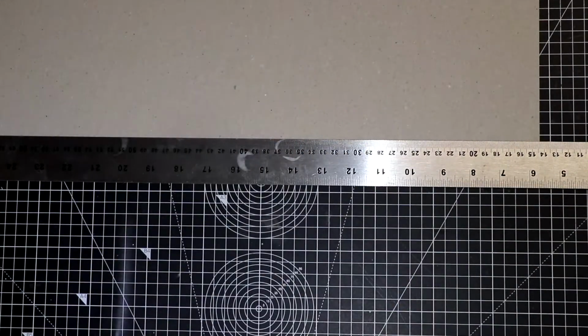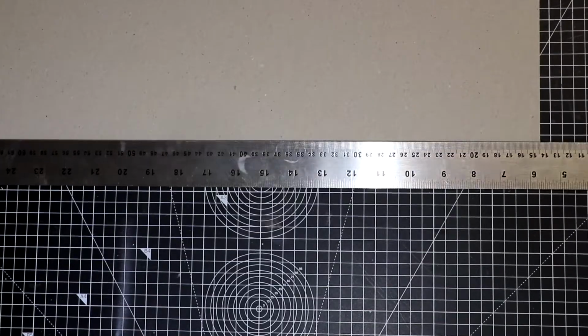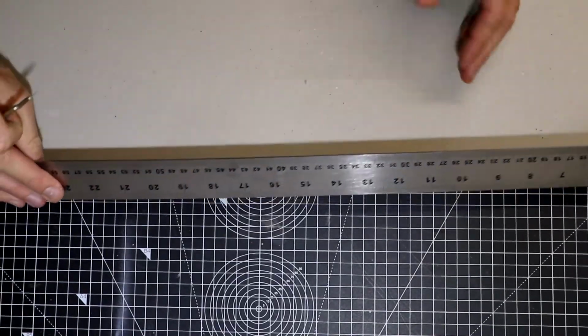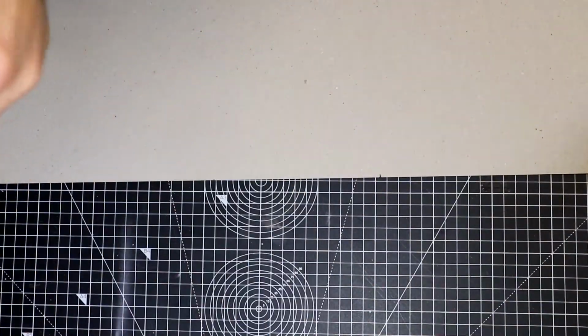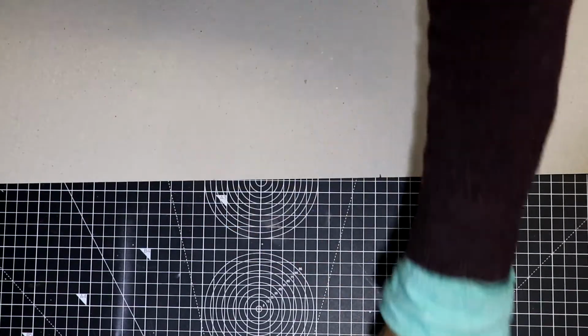Right. That is going to be 440, which I could probably use my smaller ruler for.